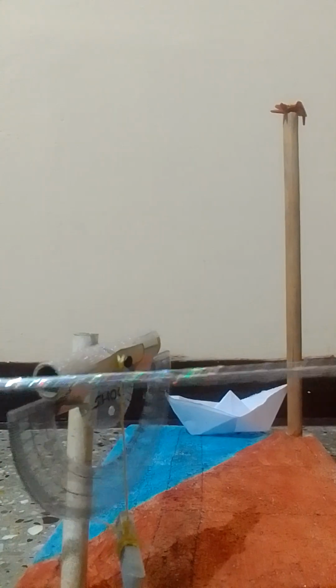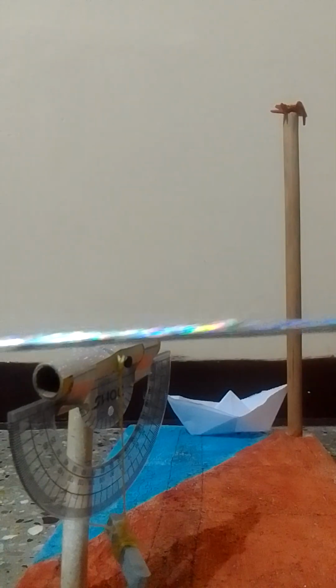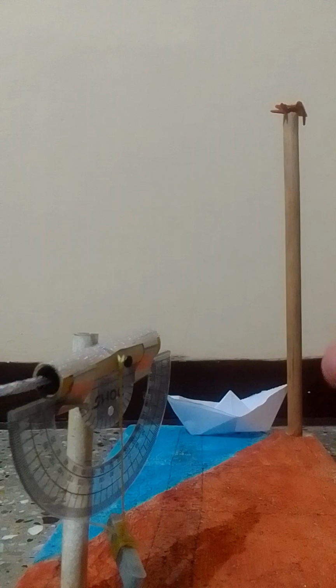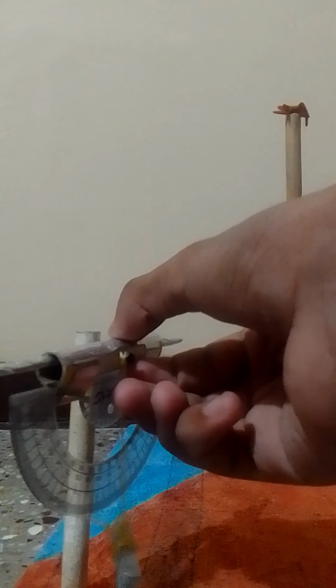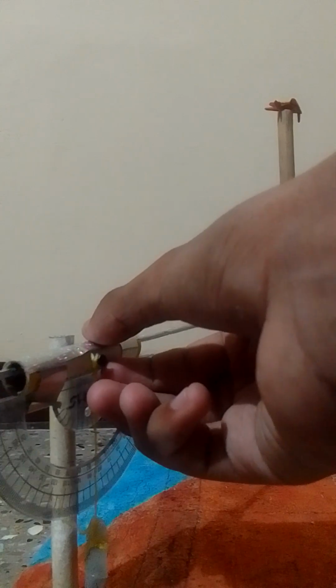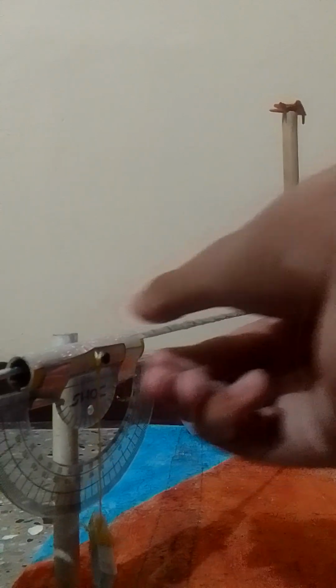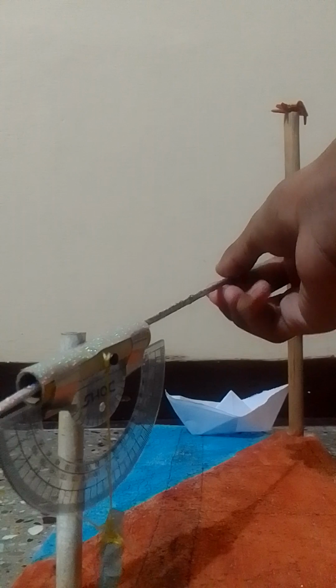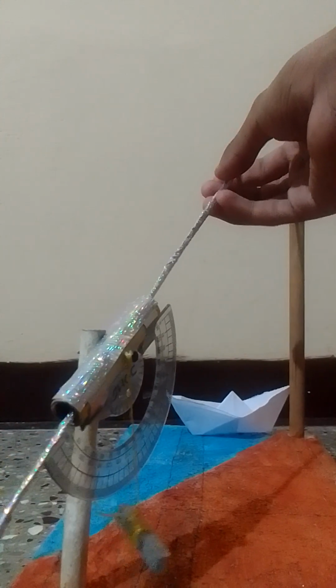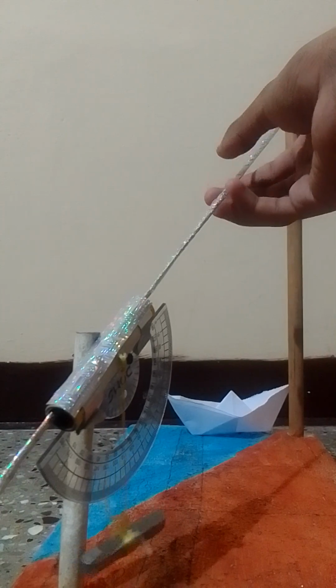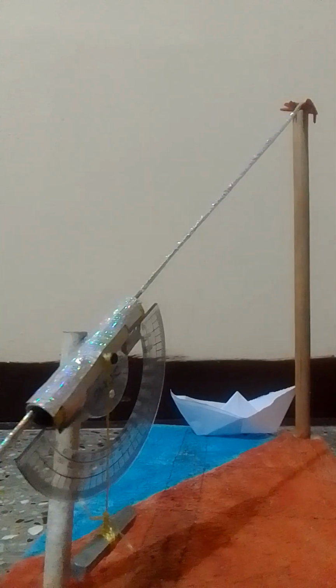I take this as my eyesight. Now I am seeing through the telescope. It's straight, and then slowly I can see the aeroplane. Yeah, I fixed that.